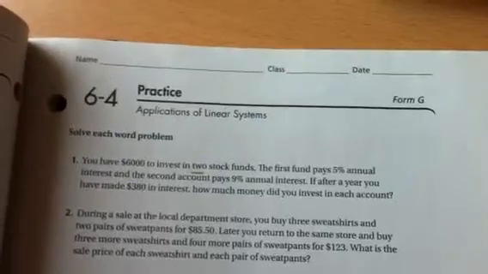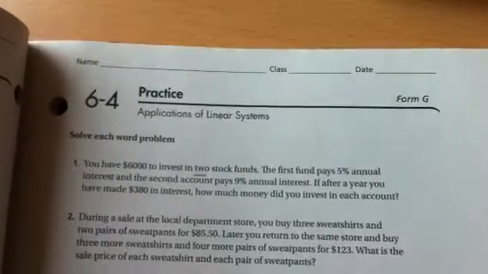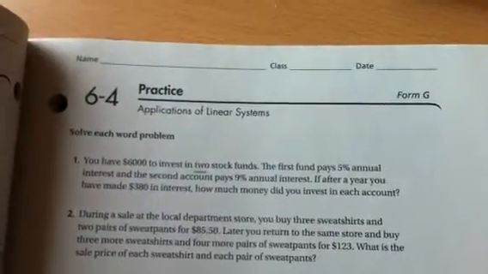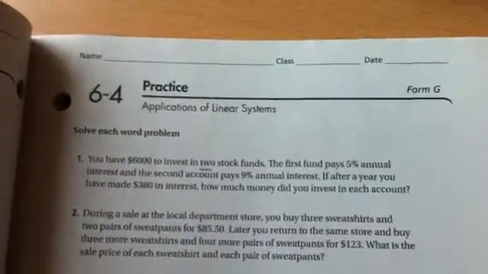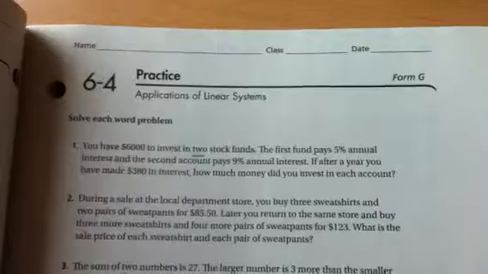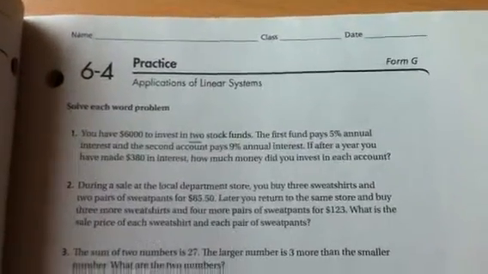So the first fund pays 5% annual interest and the second account pays 9% annual interest. If after a year you have made $380 in interest, how much money did you invest in each account? So let's think about it. Our total amount that we invested was $6,000, right? Because it said that you have $6,000 to invest in 2 stock funds.